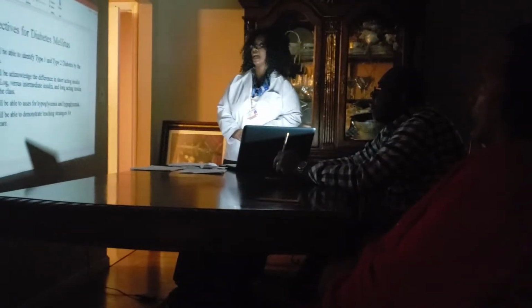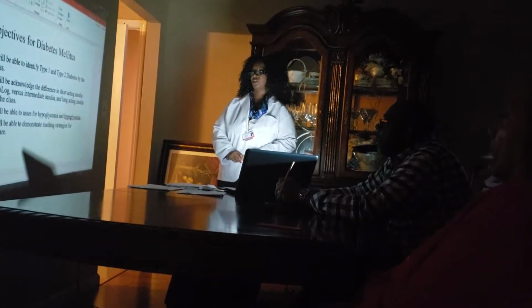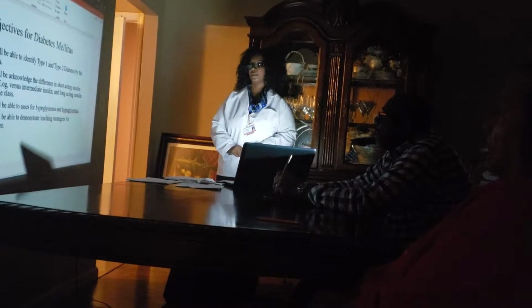Objectives for diabetes mellitus: the learner will be able to identify type 1 and type 2 diabetes by the end of the class. Objective 2, the learner will be able to acknowledge the difference between short-acting insulin, such as R and Novolog, versus intermediate insulin and long-acting insulin. Objective 3, the learner will be able to assess for hypoglycemia and hyperglycemia. And objective 4, the learner will be able to demonstrate teaching strategies for diabetic foot care.